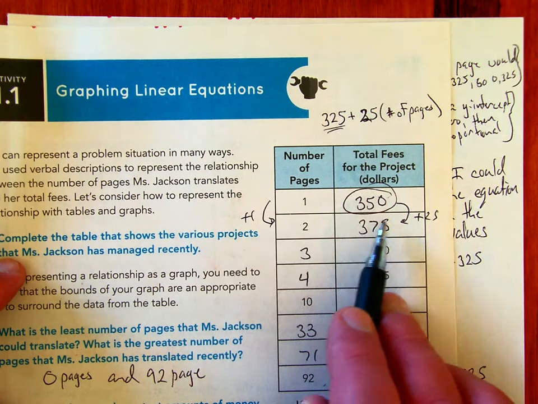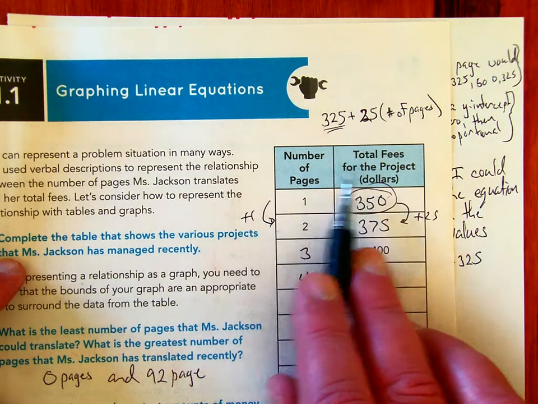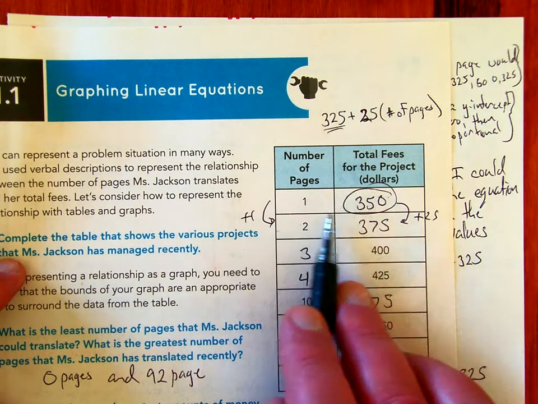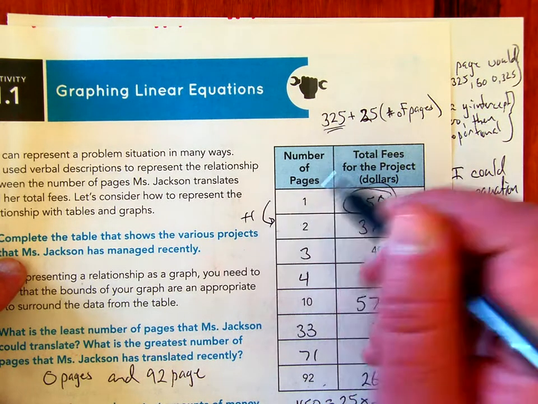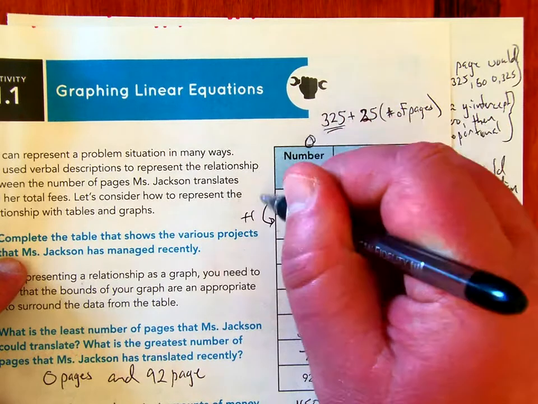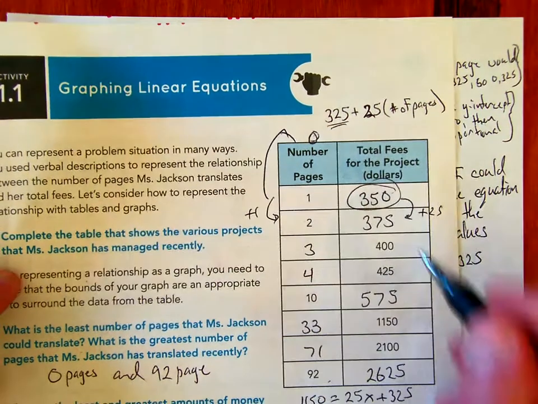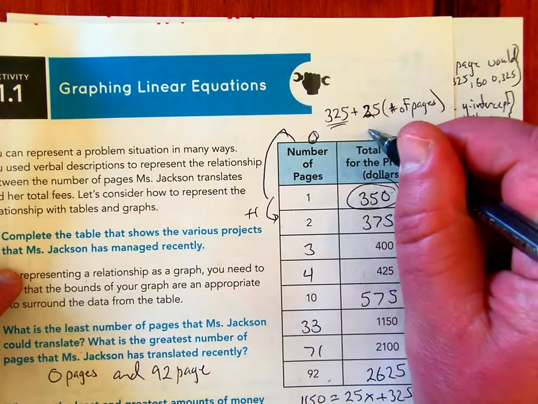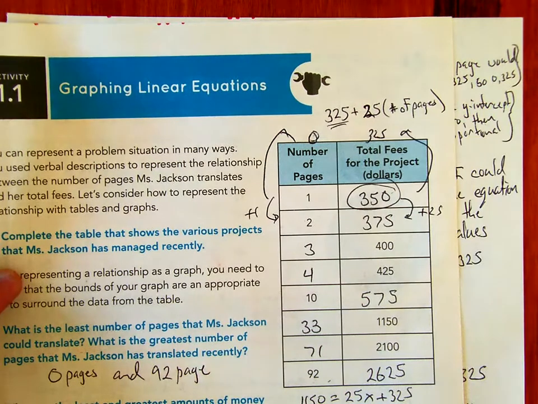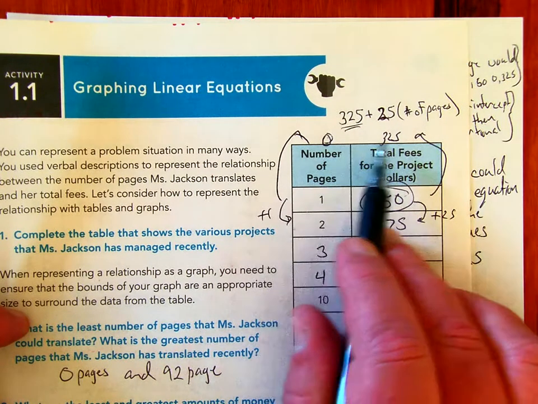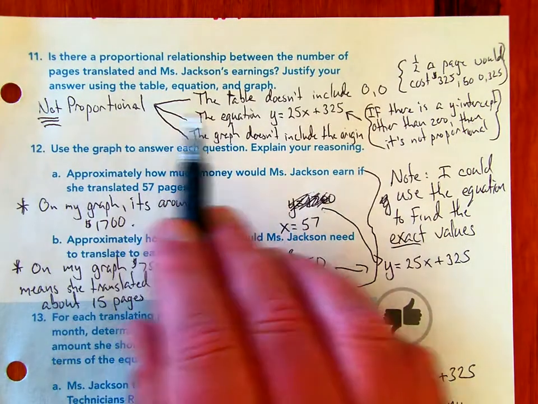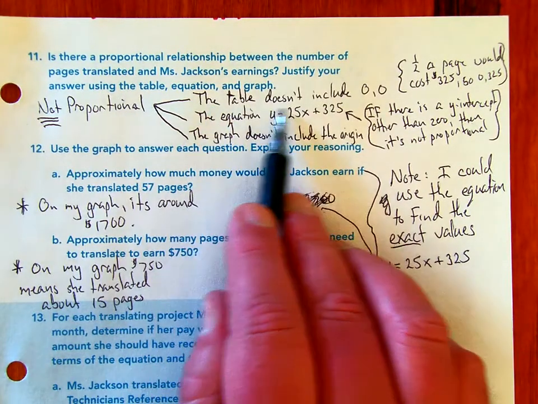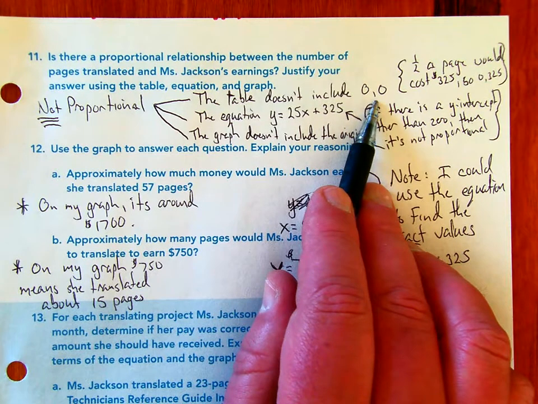This would not be proportional because it wouldn't include the coordinate 0, 0. If this went down by 25, this goes down by 1. That means 0 and 325 are in this table. And to be proportional, it has to go through the coordinate 0, 0. So not proportional, the table doesn't include 0, 0.